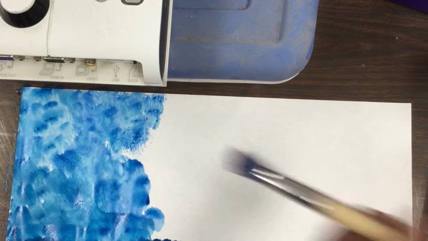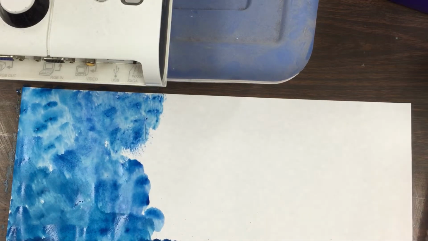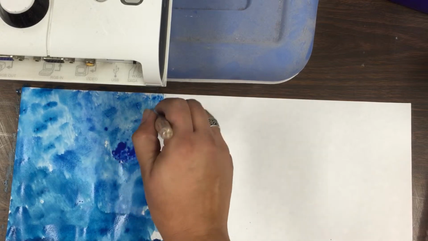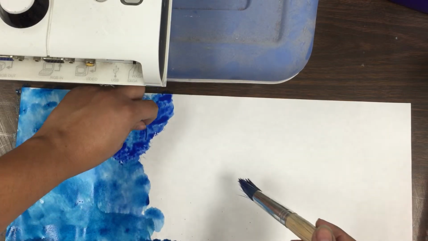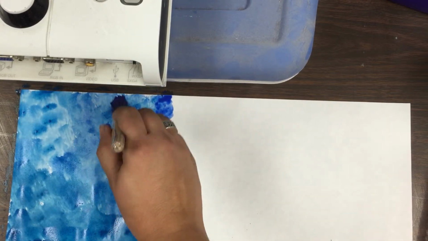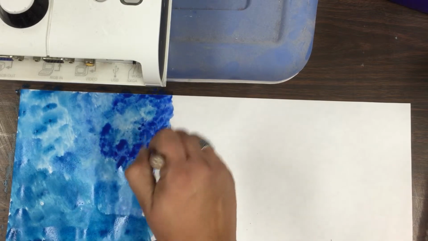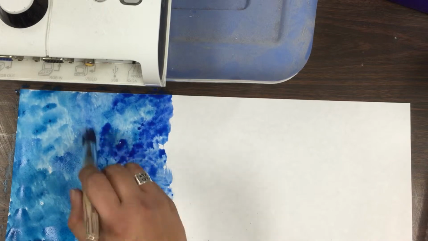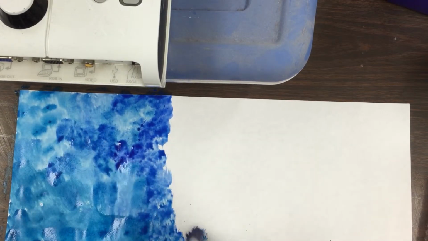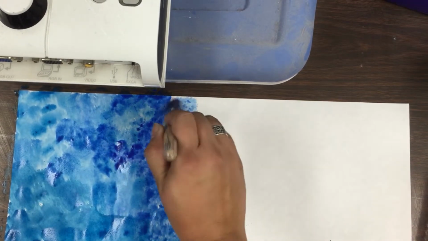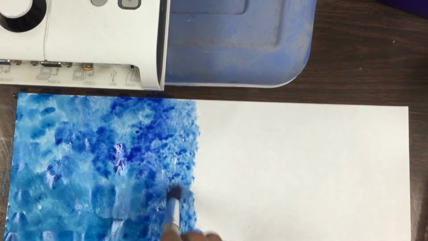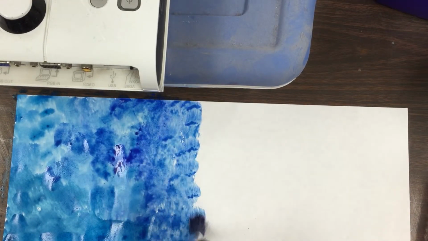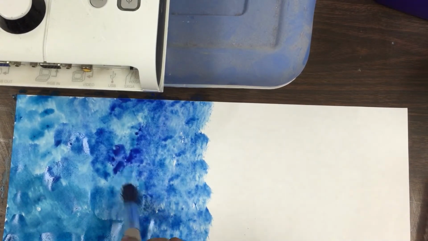Okay, now your dots aren't gonna look like dots after a while. Your dots are gonna start kind of all mixing together, and that's okay. We want your painting to look a little fuzzy, okay? So just for the sake of the video and for the sake of time, so you guys have enough time to paint, I'm only gonna do half of my picture, okay?